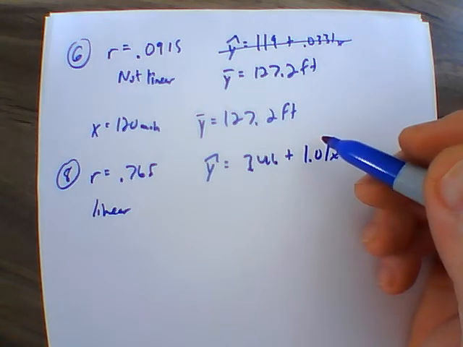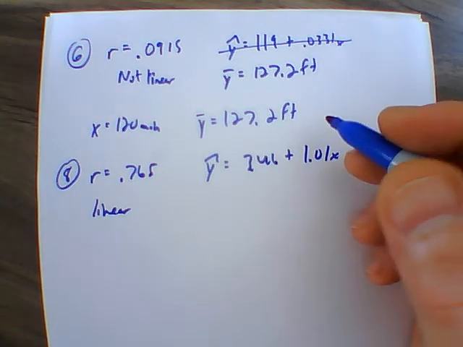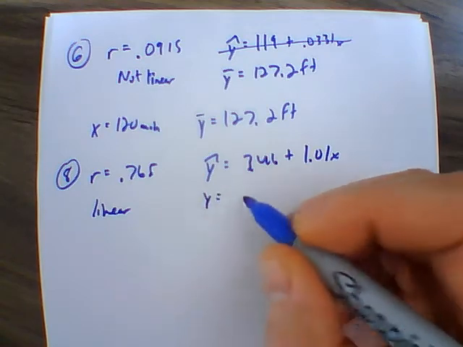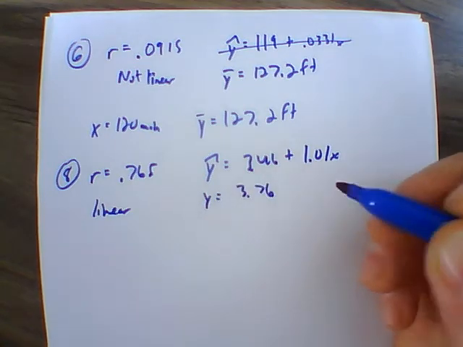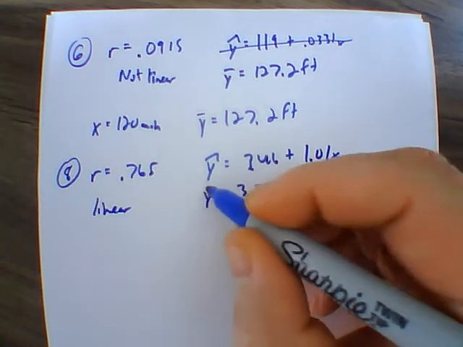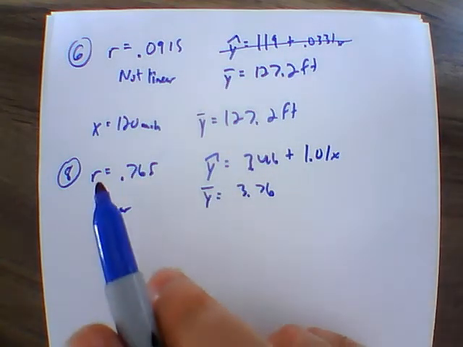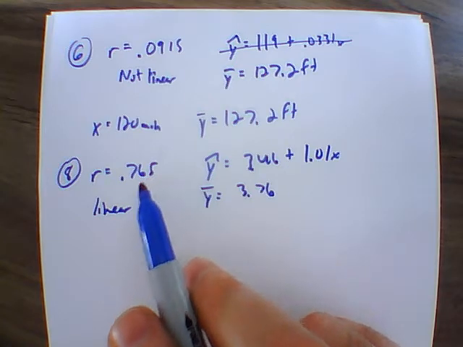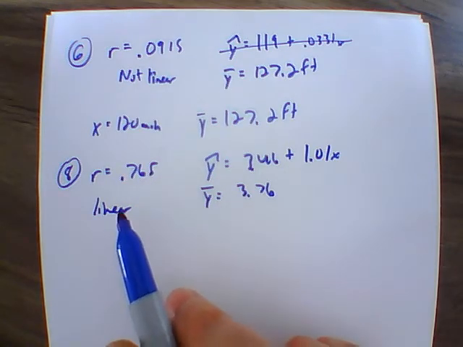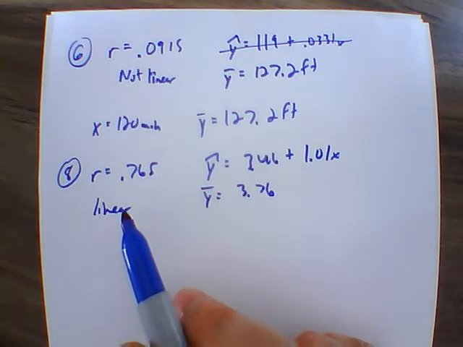And then they also give us a mean value of 3.76. So our y bar and our y hat.